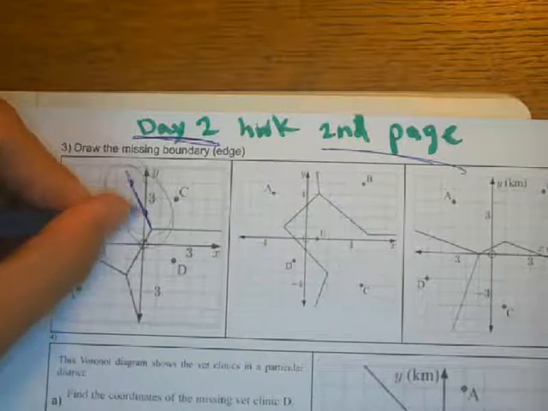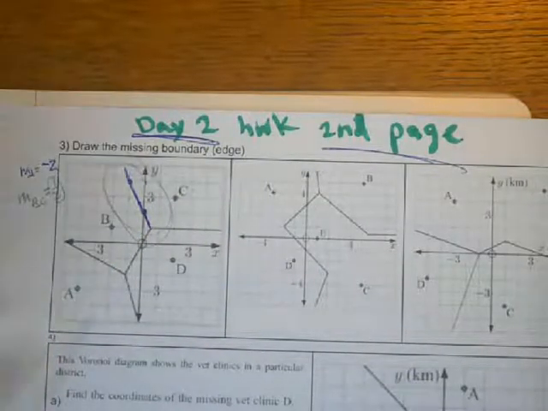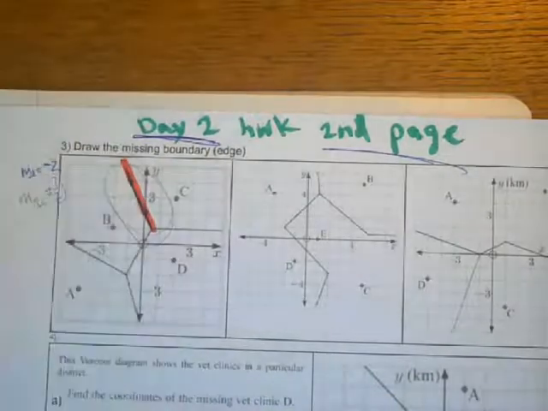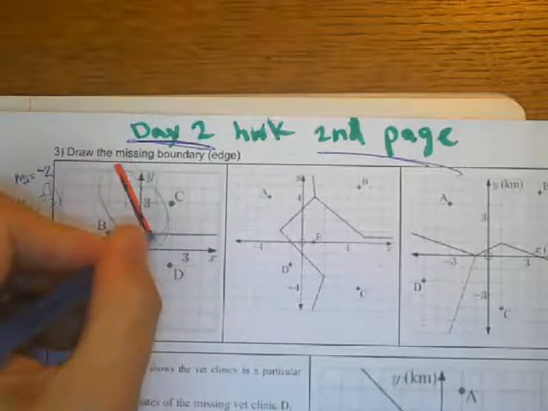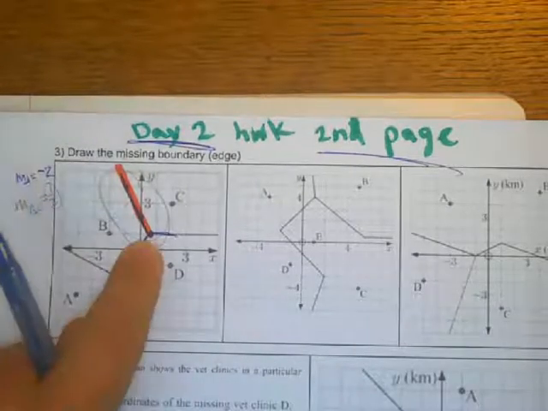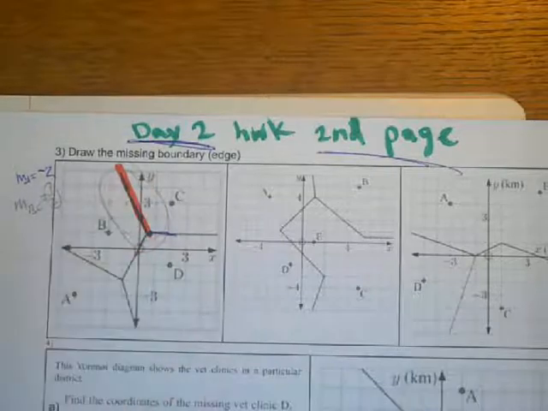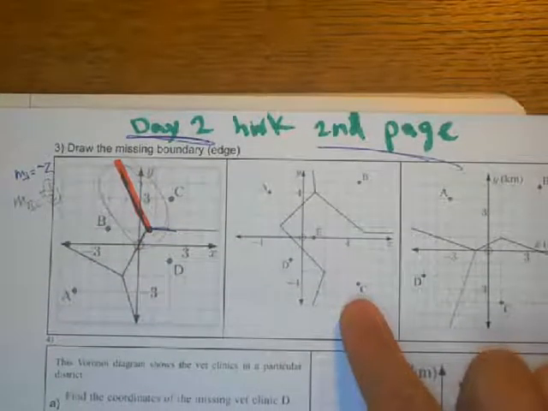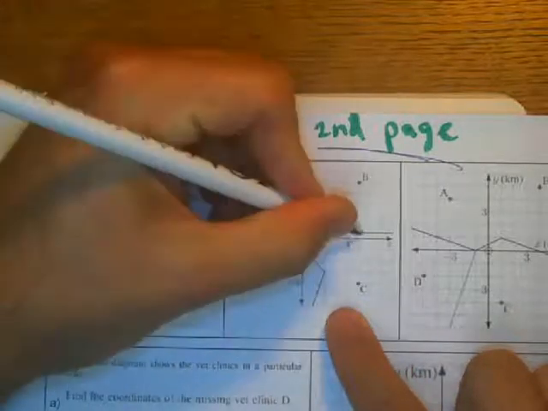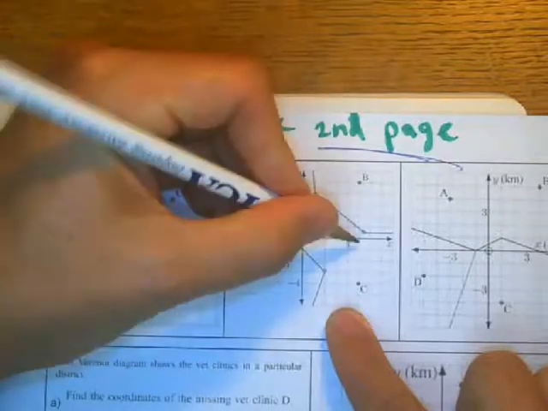And you know that you've done it correctly if this new line hits these two at the same time, because at every vertex, all three lines will always hit the same point. So let's look at this one here. If all vertexes are going to hit the same place, you know it's most likely, if I was going to make a wild guess, it would go between here and here.